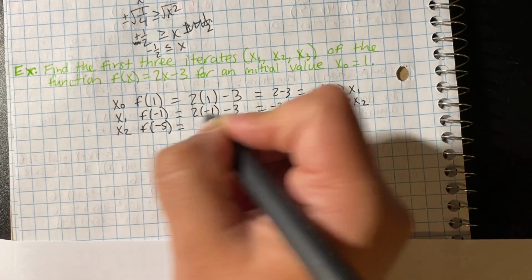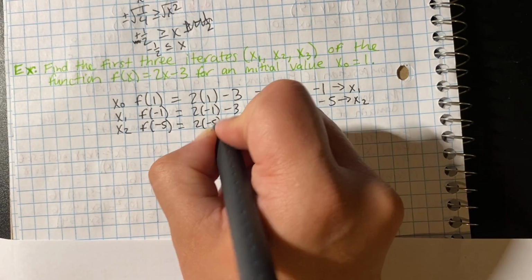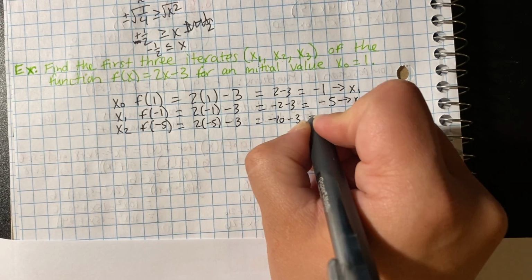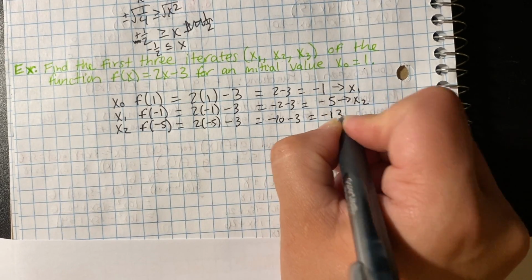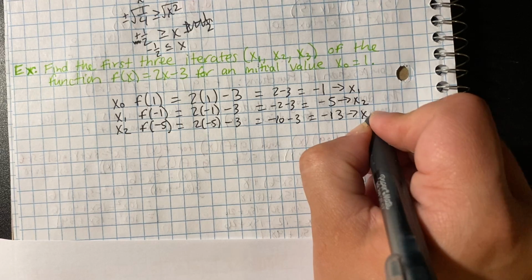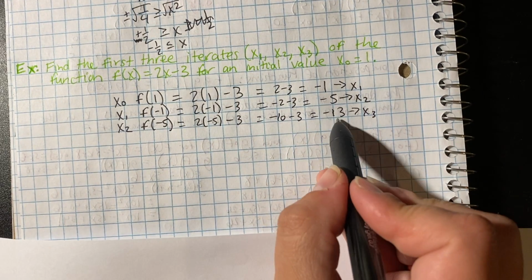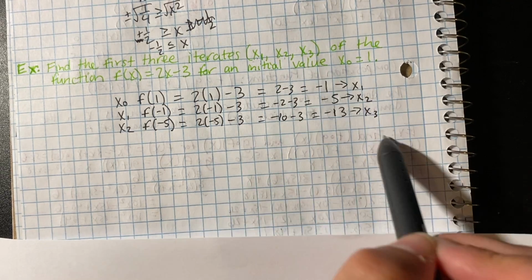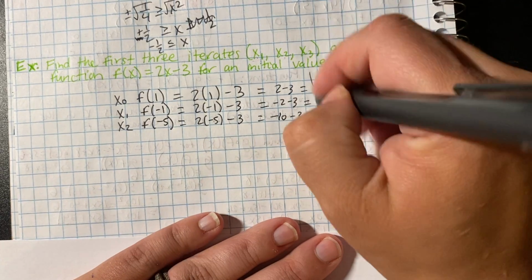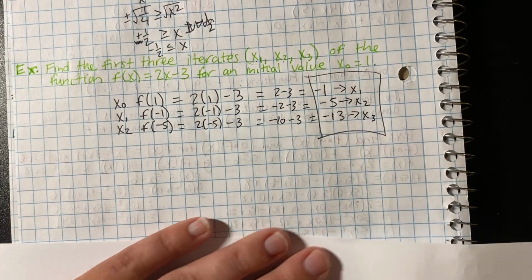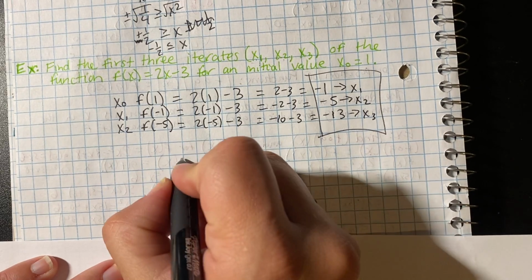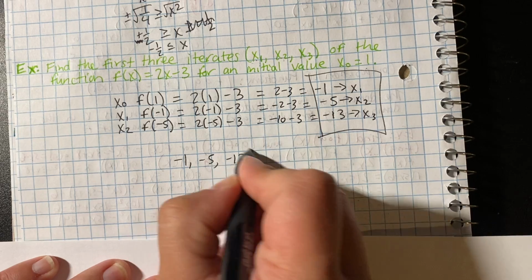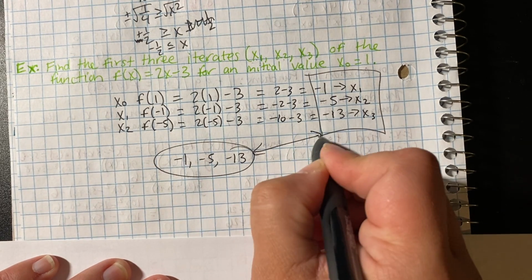It's pretty much just using your answer from above. That's x3, okay? So using your answer from above for the next answer. It wants us to get x1, x2, x3. Look at that, we got them. So those are our answers. You could write them in a line that these are your first 3 iterates. Either answer works for me.